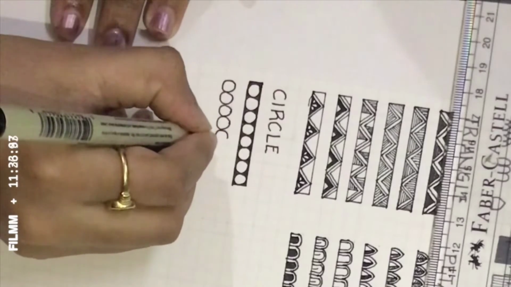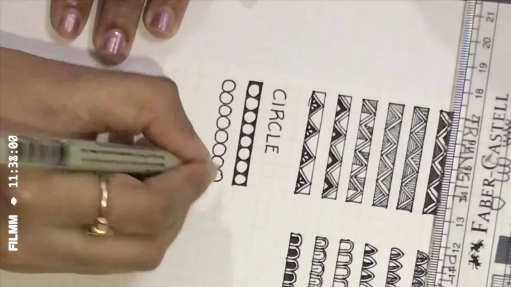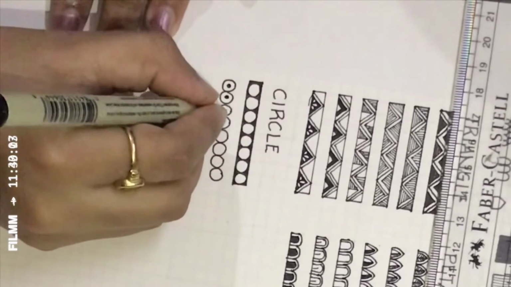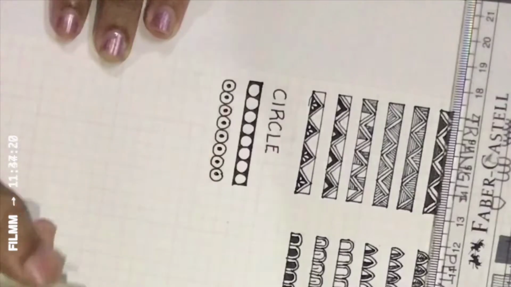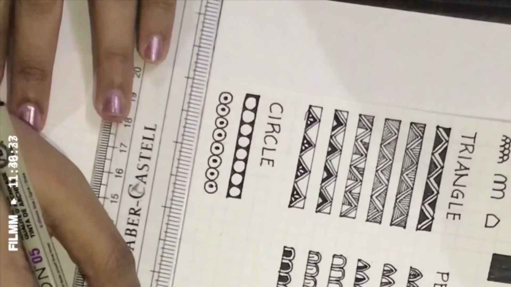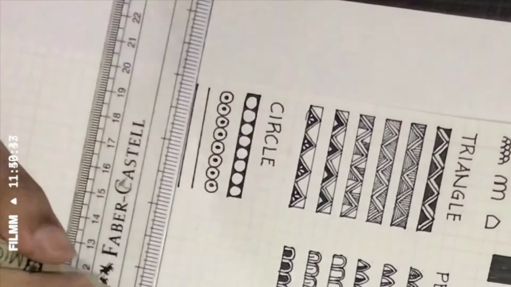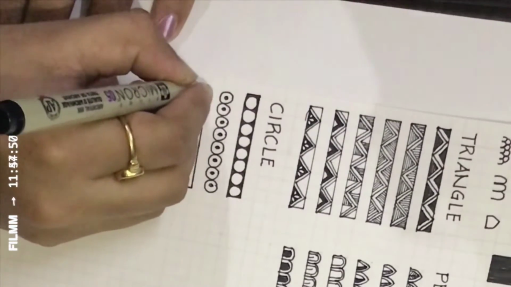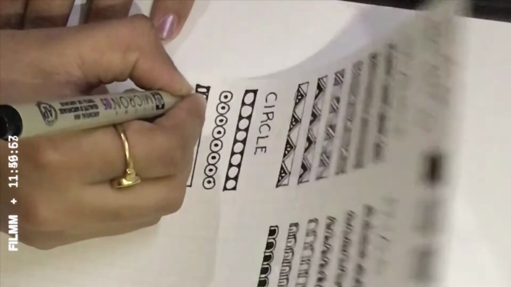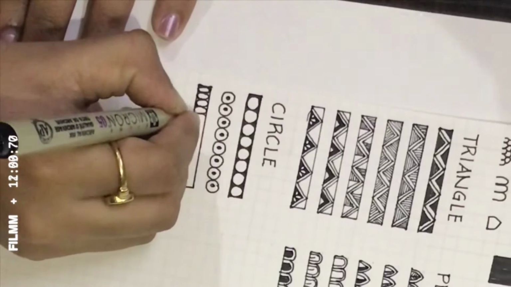Now I'm just going to draw circles and add points at the center. The third variation in circle is using an elongated circle.